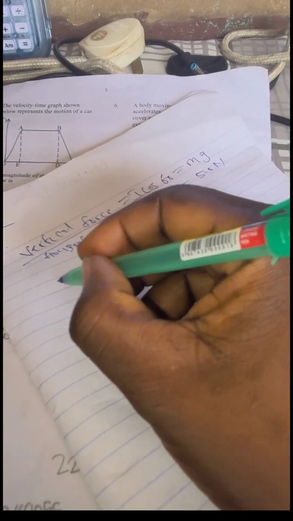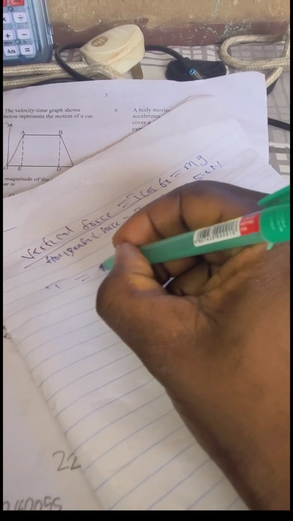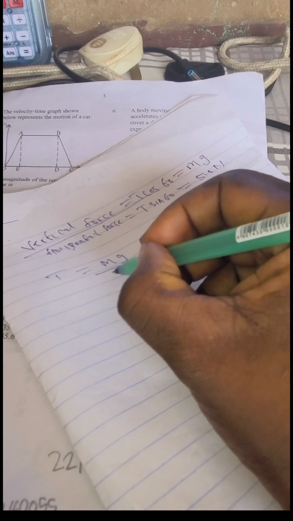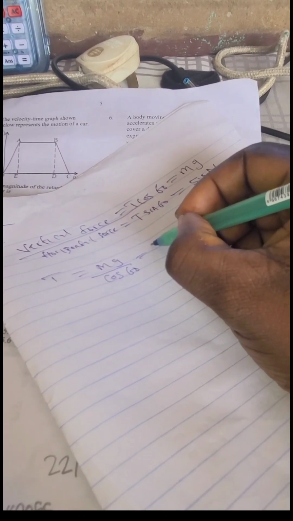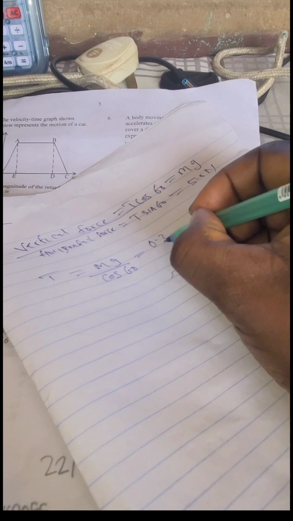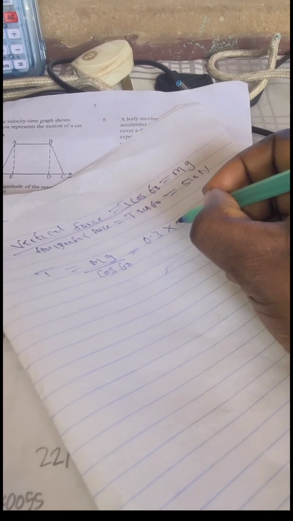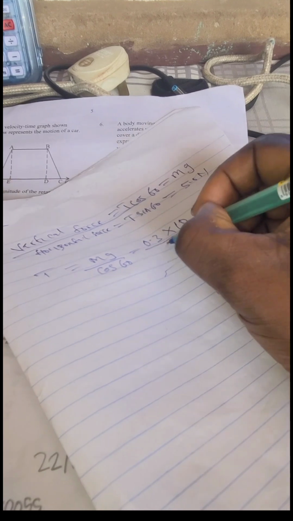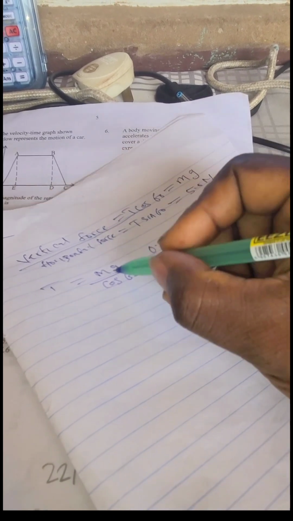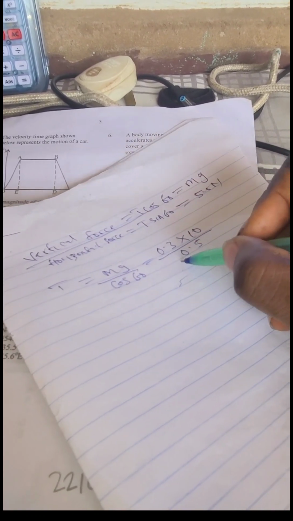So our tension, which is T, equals mg over cos 60. Our mass in the equation is 0.3, and our acceleration is 10, divided by our cos 60, which is 0.5. When you press cos 60, you get 0.5.